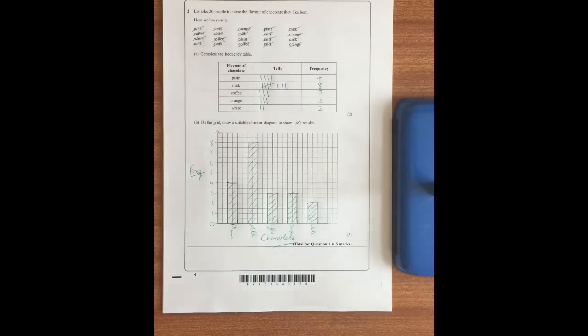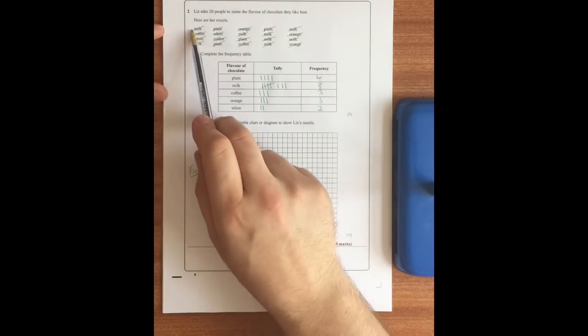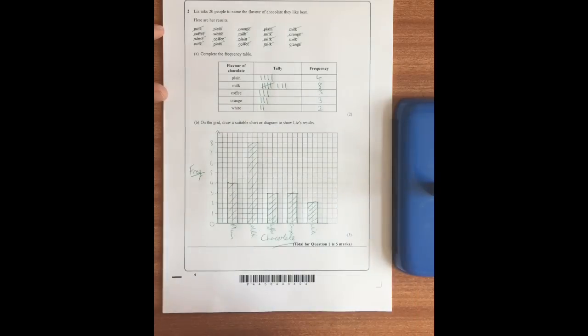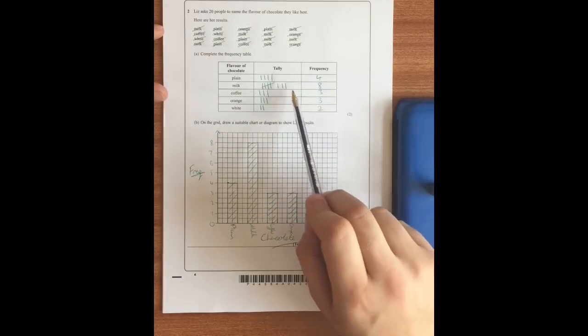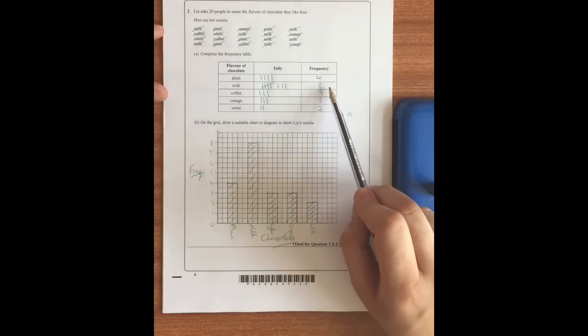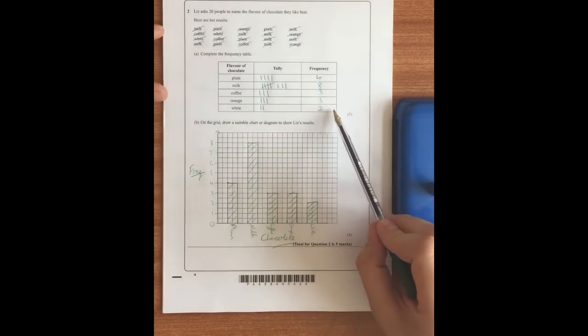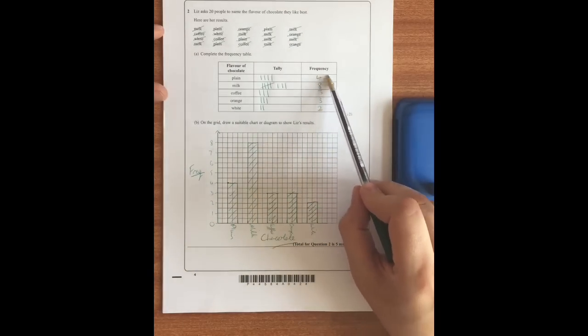Question 2. Liz asked 20 people to name the flavour of chocolate they like best. And here are all her results. Complete the frequency table. Well, here's the tally section. As I've gone through them, I've crossed them off and tallied them in the chart. And then the frequency is how many the tally adds up to. So 4, 8, 3, 3 and 2. You must get up to 4 of these correct for 1 mark and the 5th one correct for both marks.